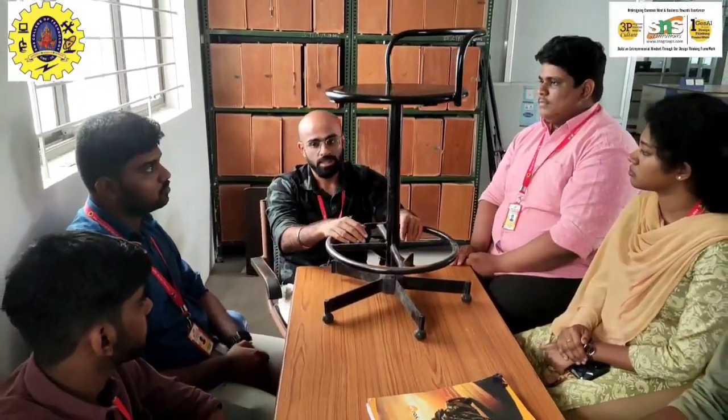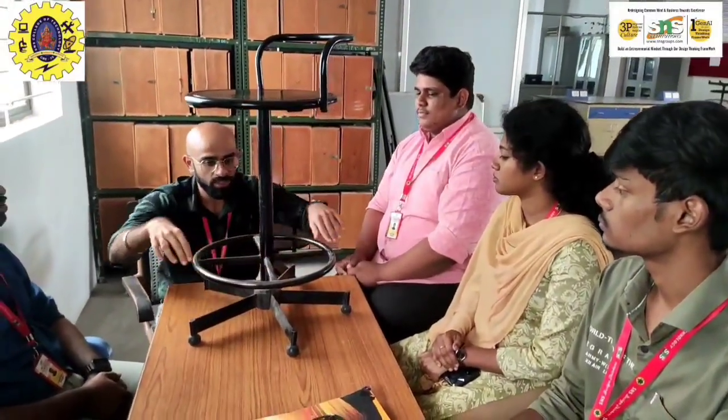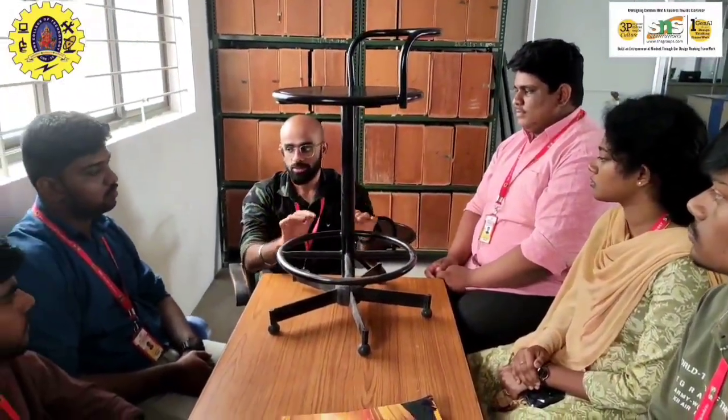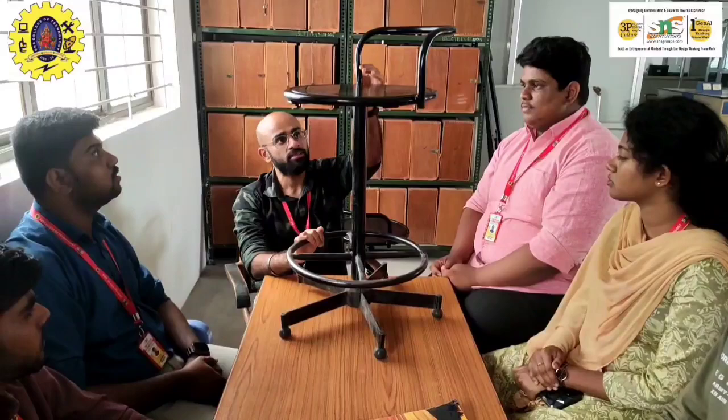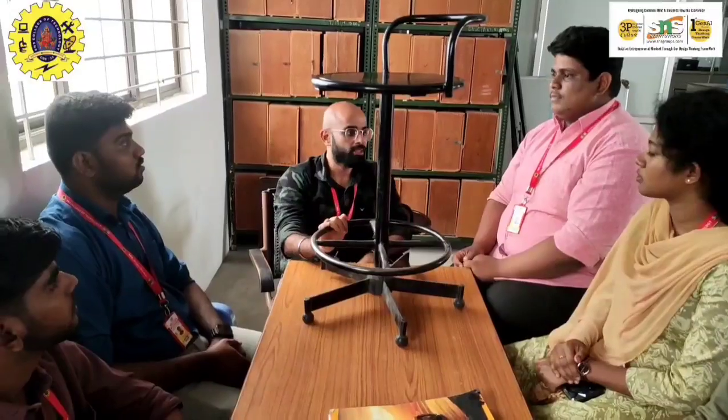So I'm sitting on the chair, or you're sitting on the chair, you're leaning backward. What happens? You will fall down because there is no guardrail in it. If it's a round structure like this, you will fall down because there is no guardrail. To prevent this, they have attached a guardrail like this. So how to attach this guardrail to this chair actually?